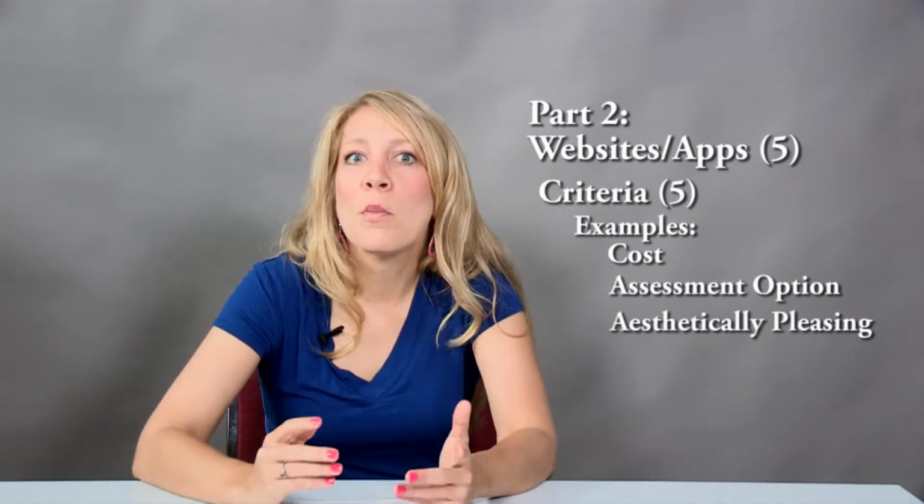For instance, is cost important to you? Is it important that it's free or that it's within a certain range? Is it important that it has an assessment option? Is it important that it's very aesthetically pleasing? Is it important that it has an audio component? Those are some different things that you and your partner can talk about.